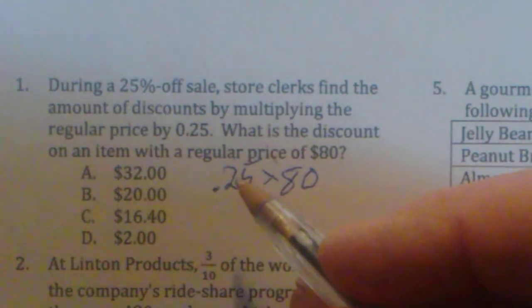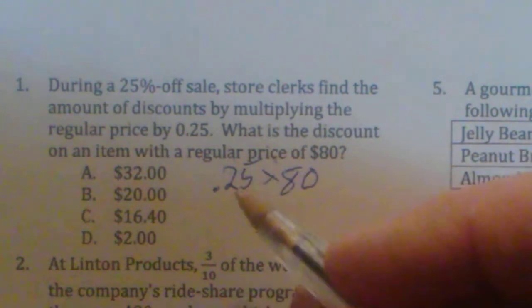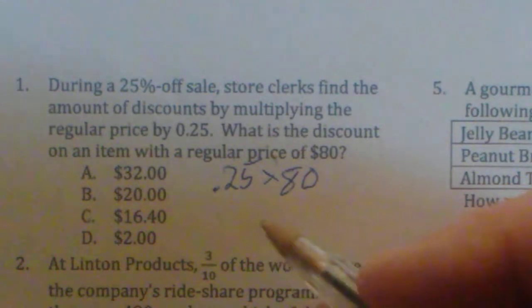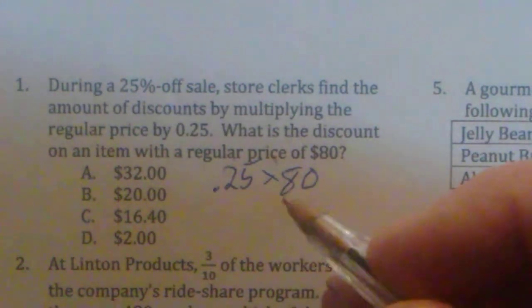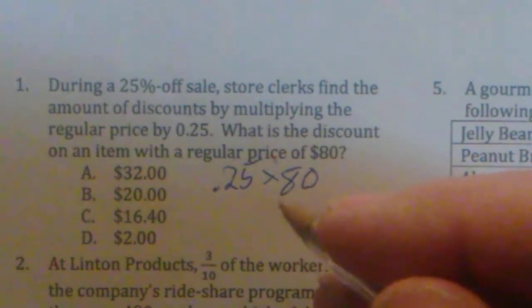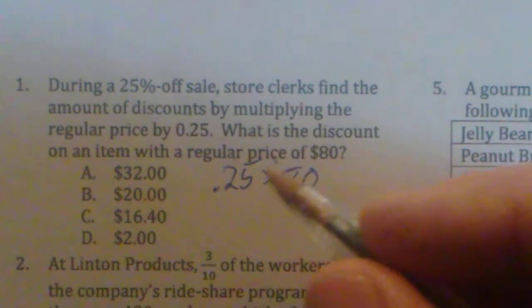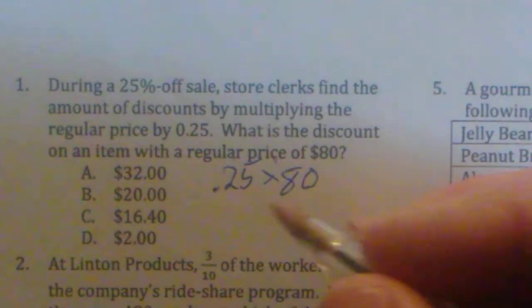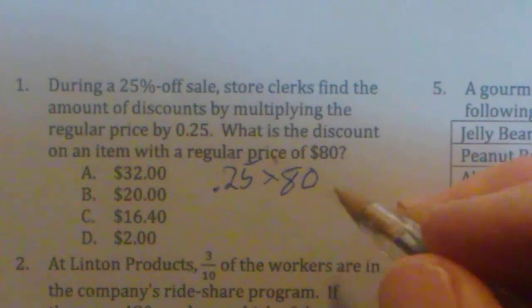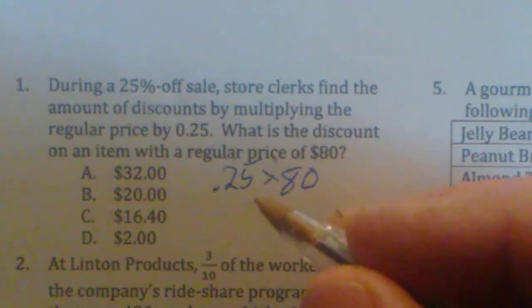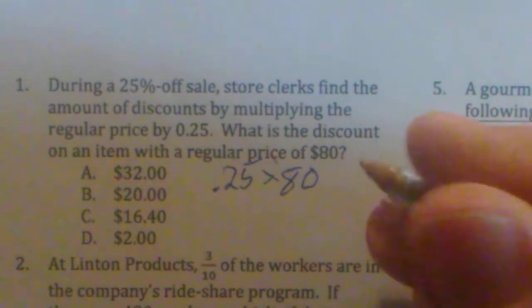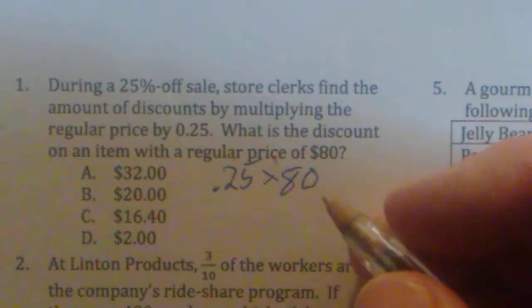Now, 0.25 is also, you might not realize it, the fraction 1/4, and 1/4 of 80 means 80 divided by 4, because 80 times 1/4 would end up with an 80 divided by 4. Anyway, it's 20. Okay, $20.